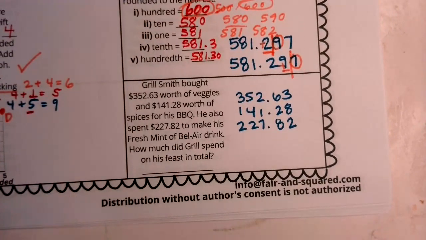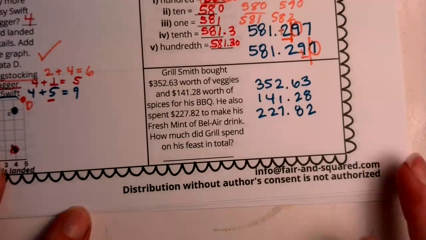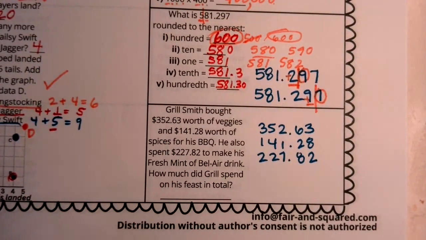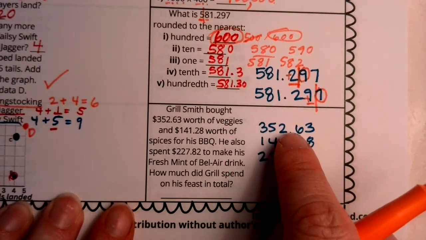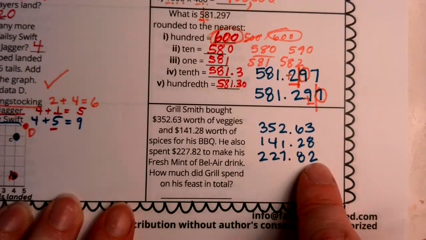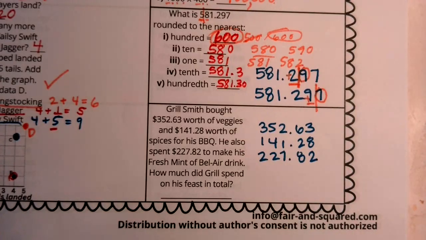One more question about Grillsmith. This says Grillsmith bought $352.63 worth of veggies and $141.28 worth of spices for his barbecue. He also spent $227.82 to make his fresh mint Bel Air drink. How much did Grillsmith spend on his feast in total? So we've got veggies, we've got spices, we have a special beverage.